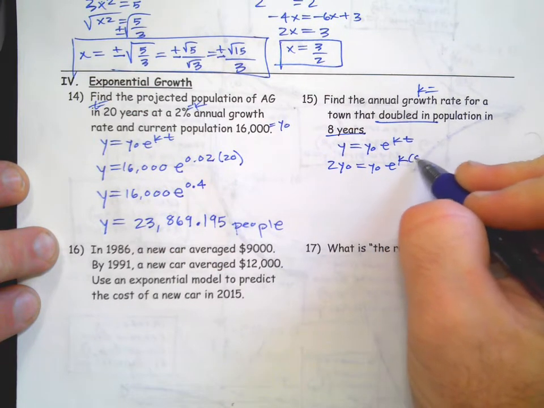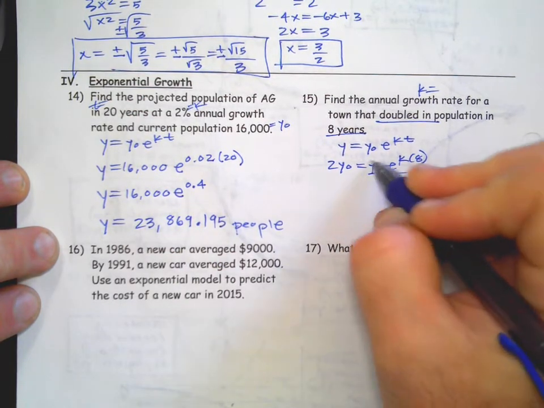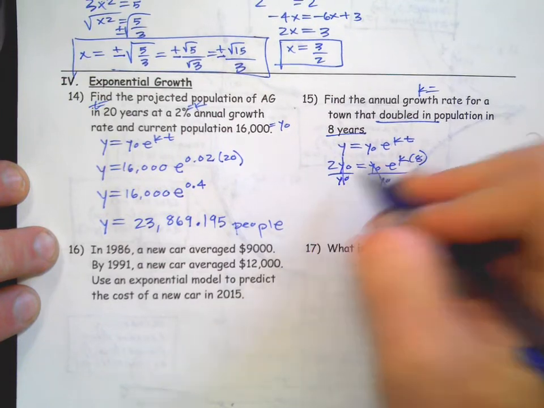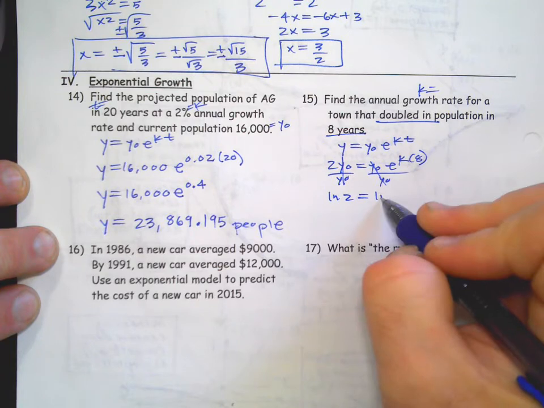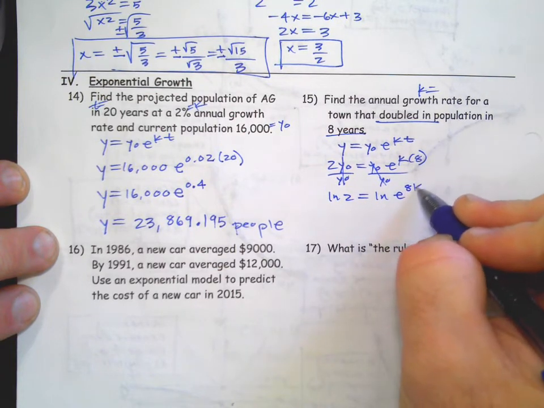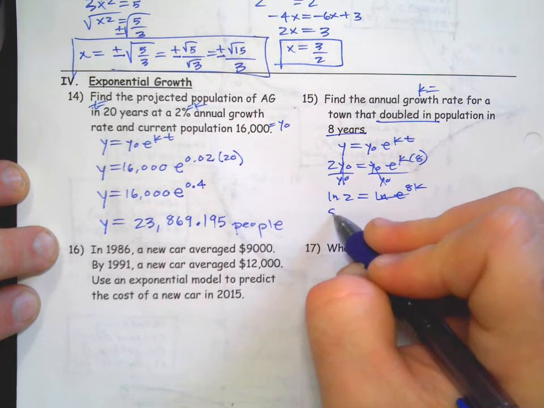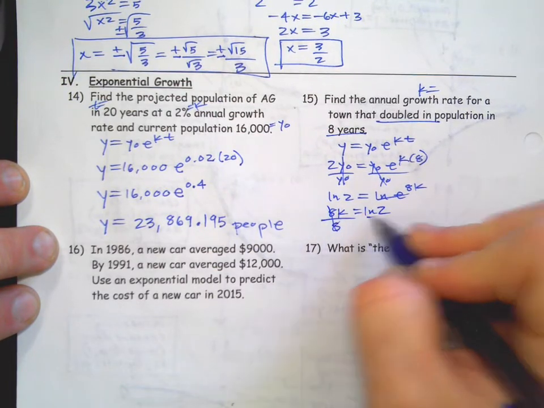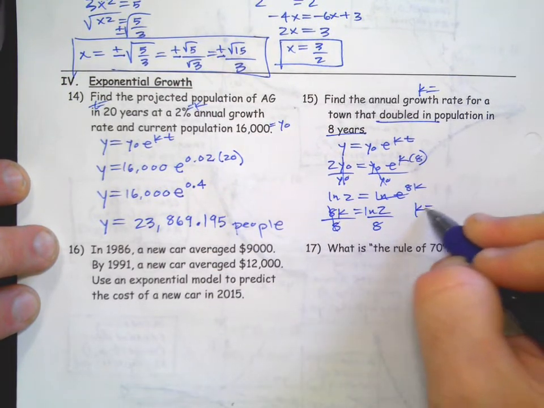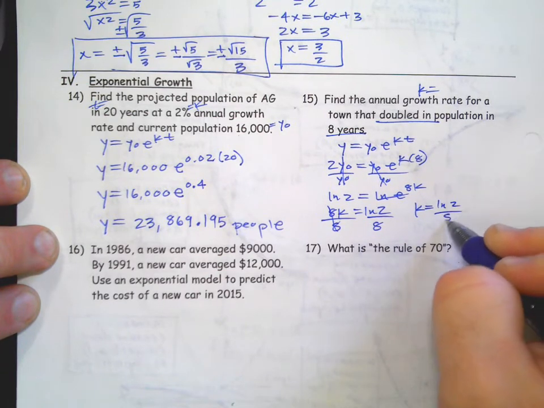The time is 8 years, so now if we divide both sides by initial population, it drops out. And we take the natural log of both sides, and so then we get 8k equals natural log of 2. We're going to divide both sides by 8. So the exact answer is k equals natural log of 2 over 8.